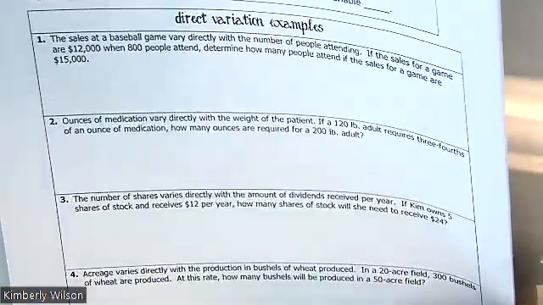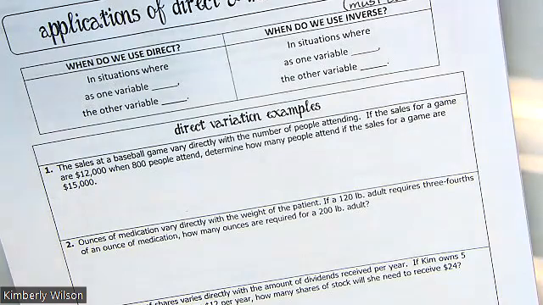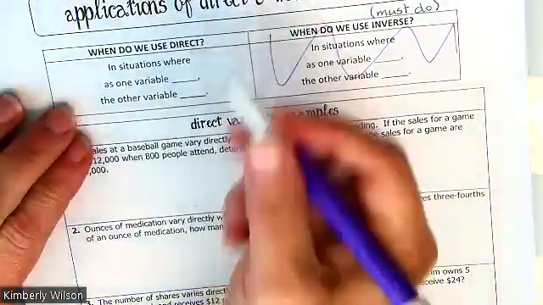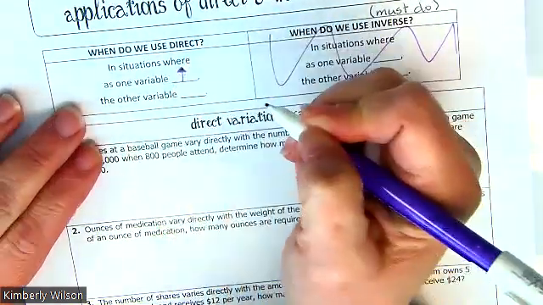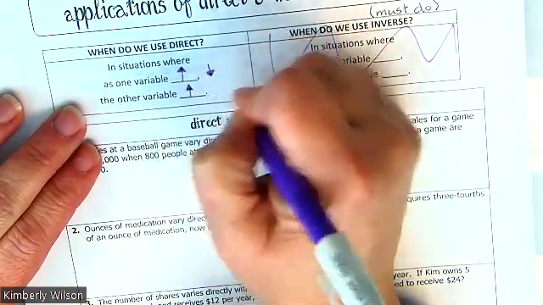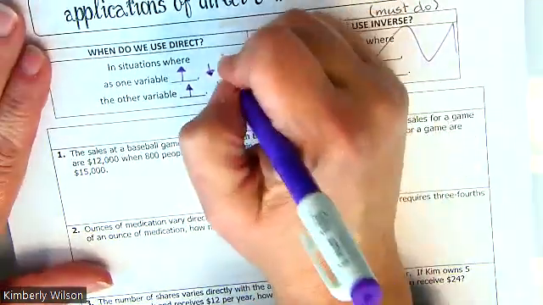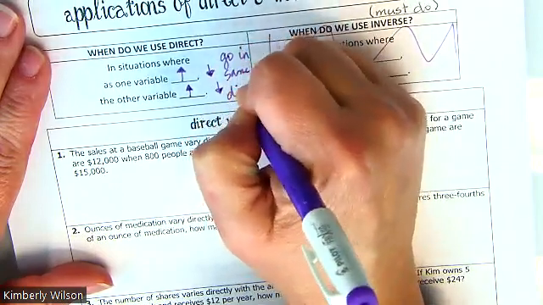Now let's talk about one word problem. Some key things to remember with this. When we're dealing with no inverse, remember we're just talking about direct variations, in situations where as one variable goes up, the other variable goes up. Or it could be as one goes down, the other one goes down. That means they go in the same direction.